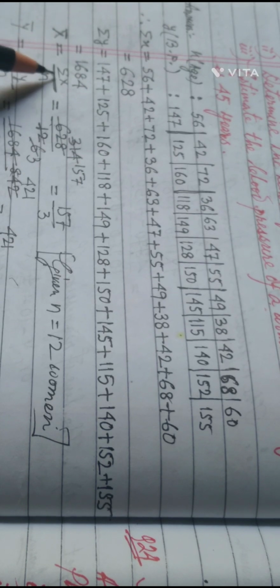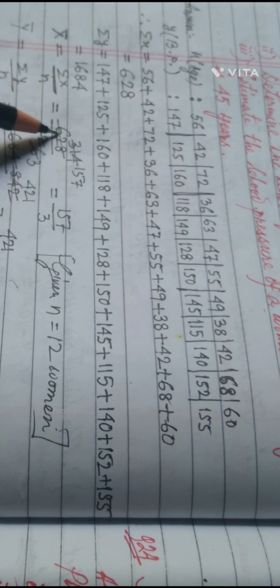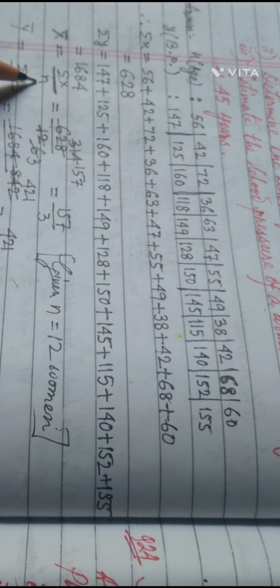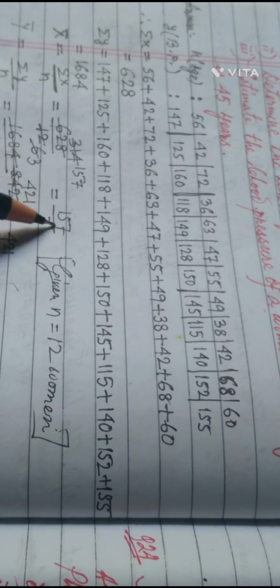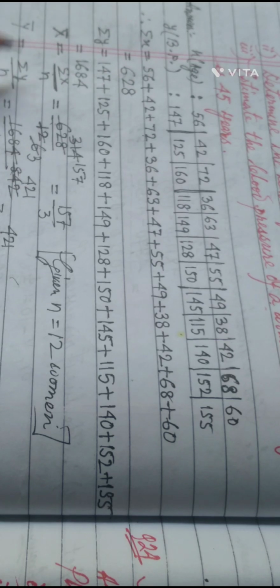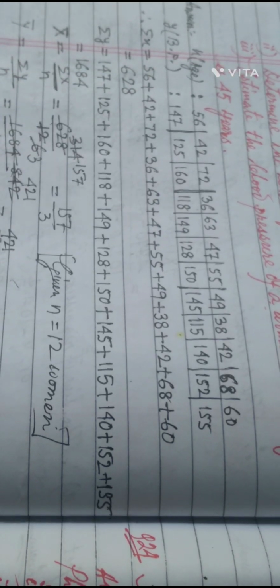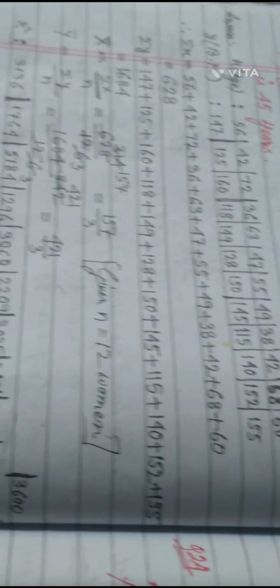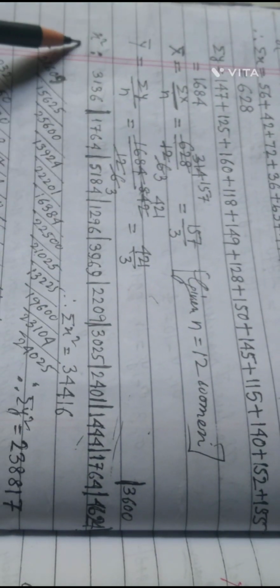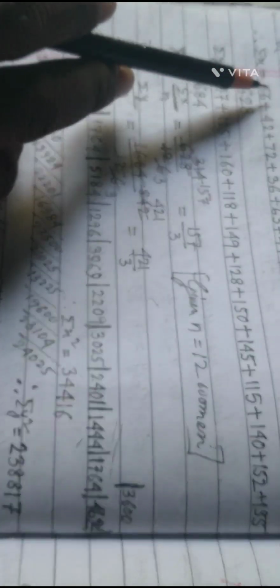Mean X means sigma X by N, 628 by 12, the number of heads equal to 12 women. Mean Y, sigma Y by N, that means 421 by 3.